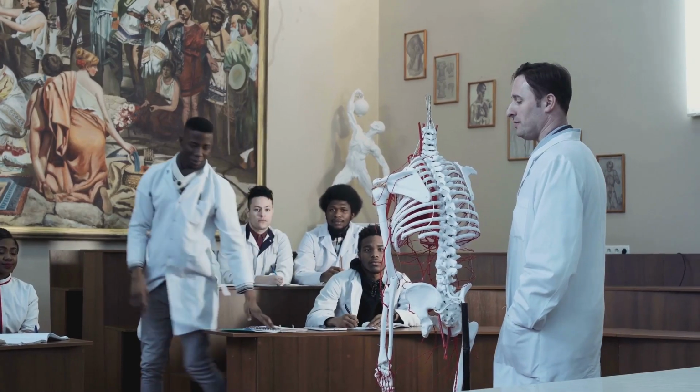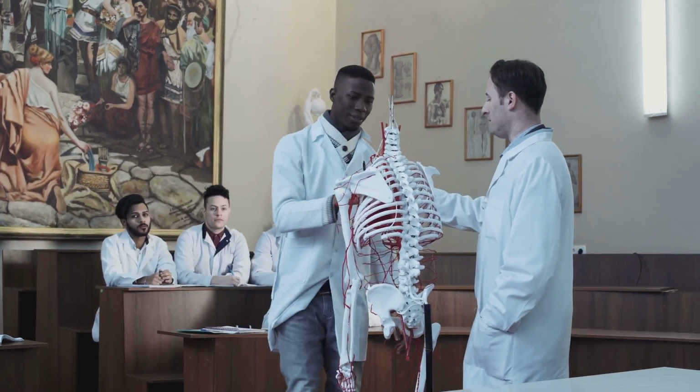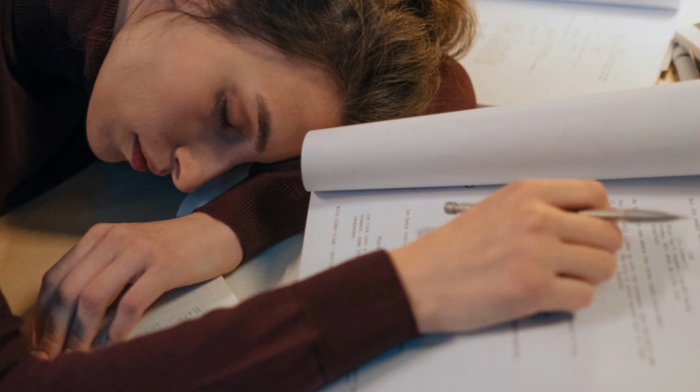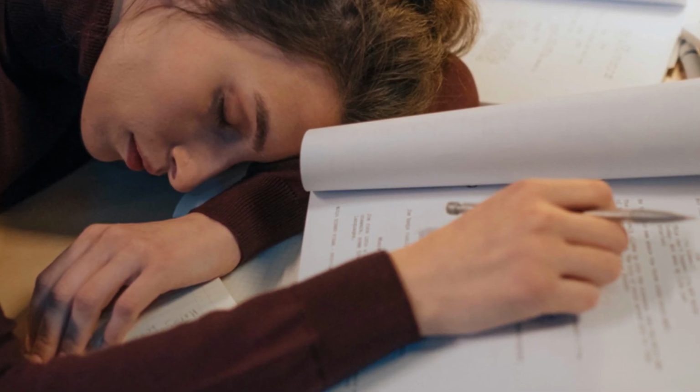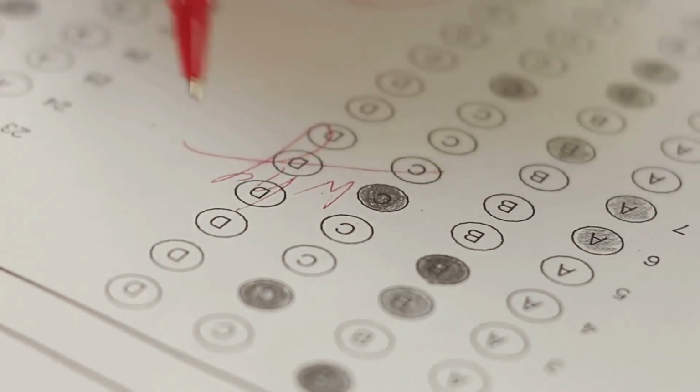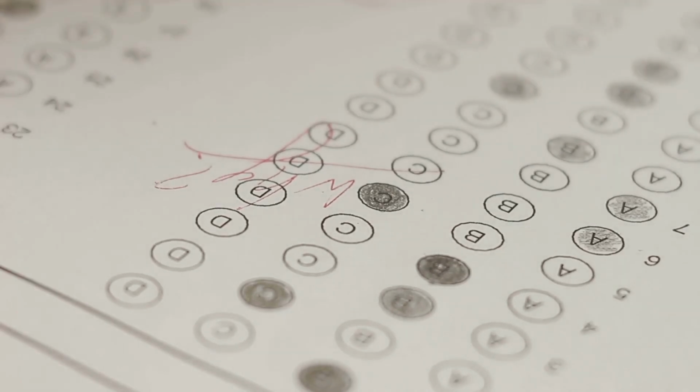Chapter 5, Exam Day Domination, Outsmarting Those Tricky Questions. All right, warriors, we've studied, we've prepped, and now it's time to face the beast, the A&P exam. First and foremost, when you get that exam paper, take a deep breath. Next, become a detective and look for those sneaky little keywords that can completely change the meaning of a question.